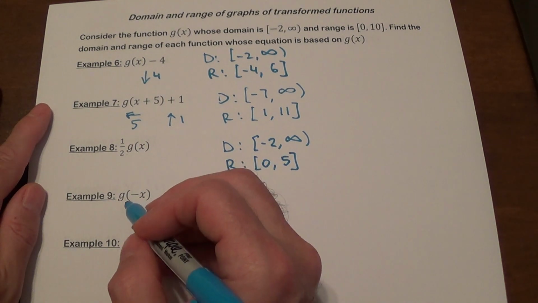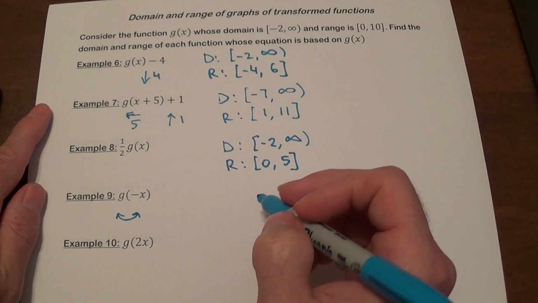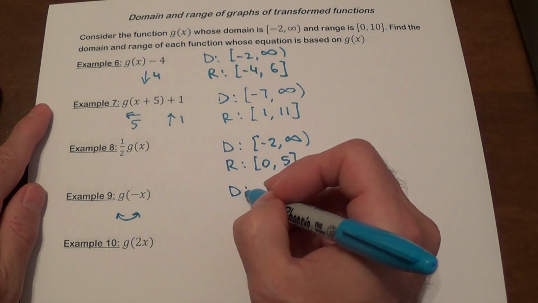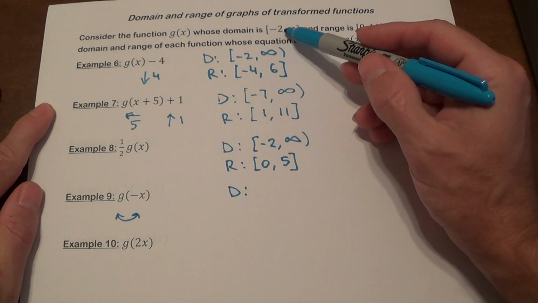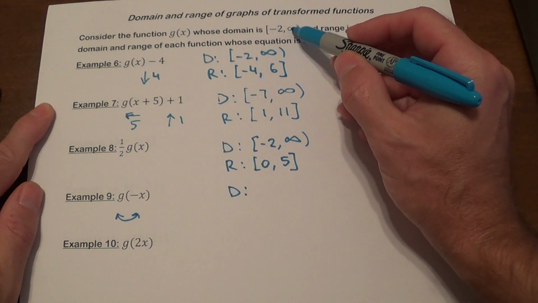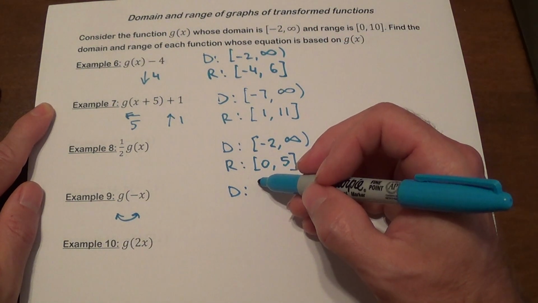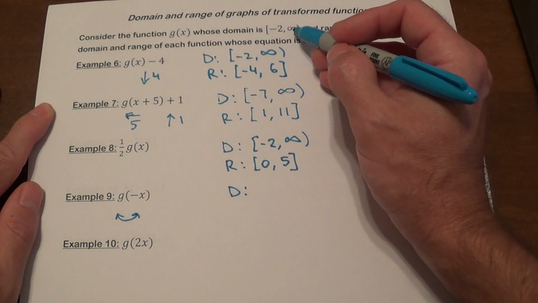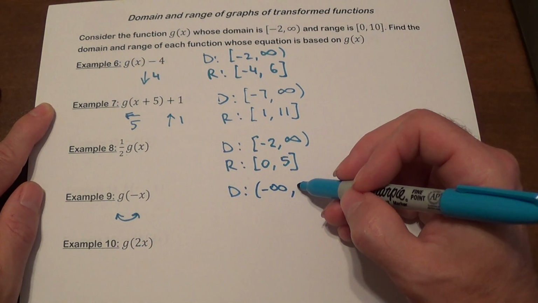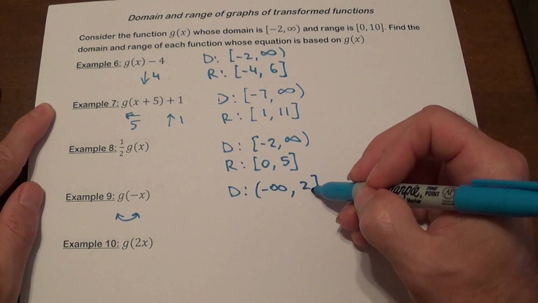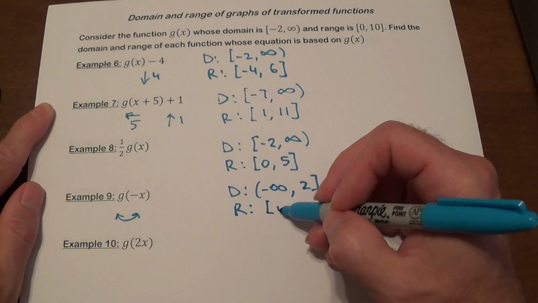What is that? That here is going to be a reflection about the y-axis. And when you reflect about the y-axis, the domain is going to be impacted. So our domain is going to flip, and we're going to go from negative infinity to positive 2, because both ends are going to switch. Negative 2 will become positive 2, and positive infinity will become negative infinity. So our domain is going to be from negative infinity to 2. The range here, since we're only making horizontal change, is going to remain the same.